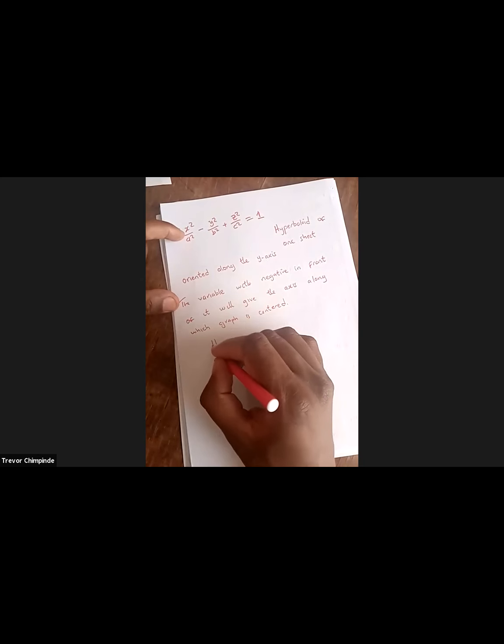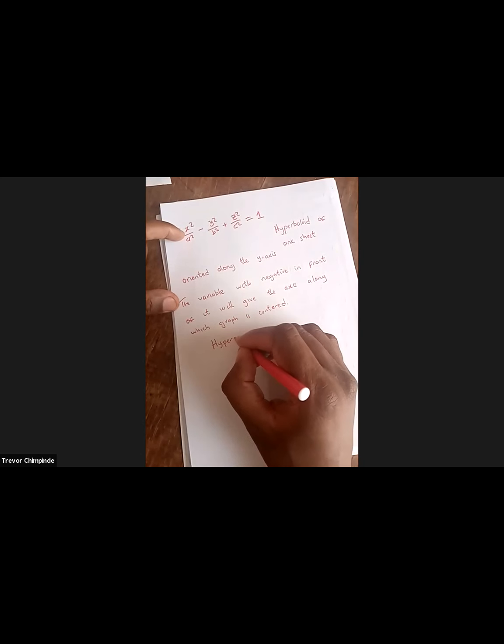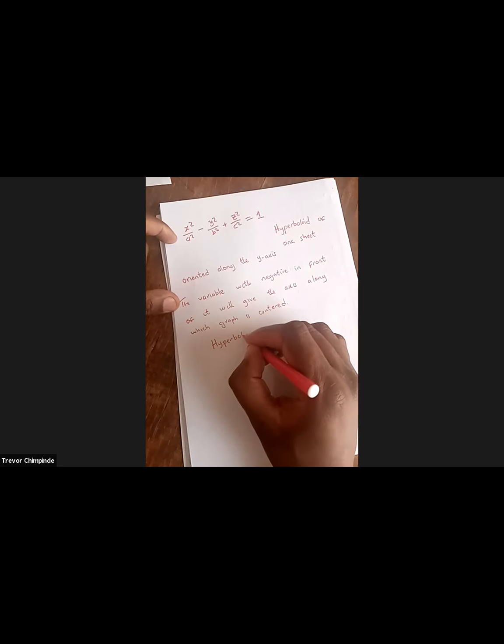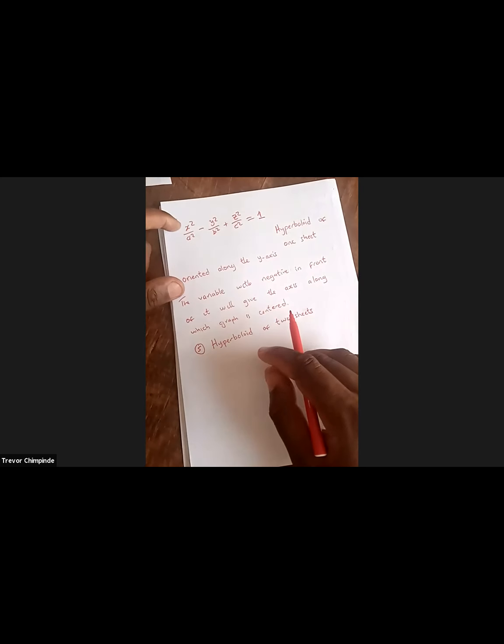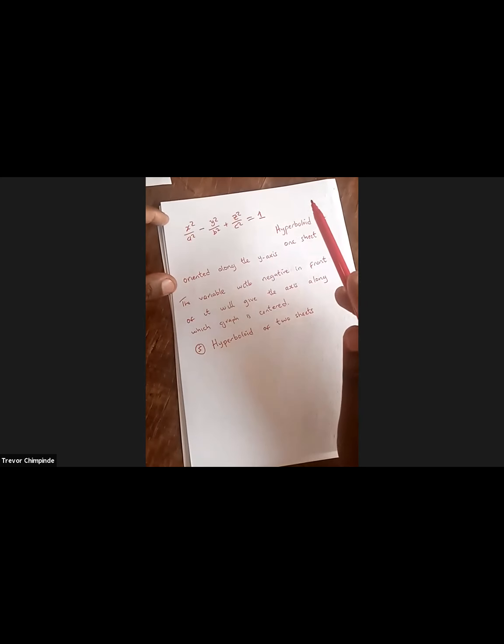Let's discuss the hyperboloid of two sheets now. So this is number 5. Hyperboloid of two sheets. Notice that in the hyperboloid of one sheet, when we put it in standard form, only one variable has the negative. So the difference between the hyperboloid of one sheet and two sheets is that in the case of two sheets, two variables will have a negative in front of it.